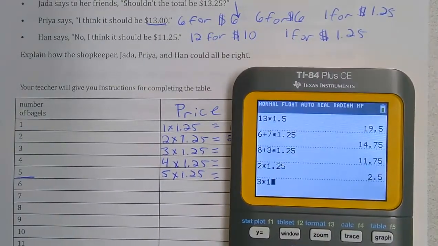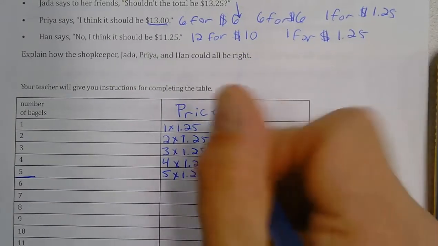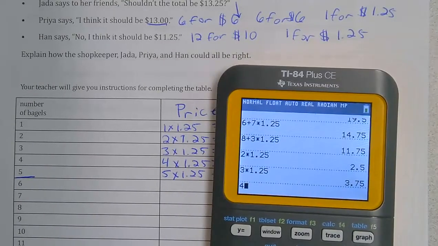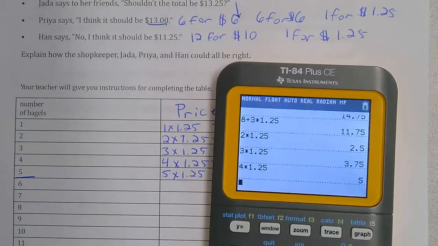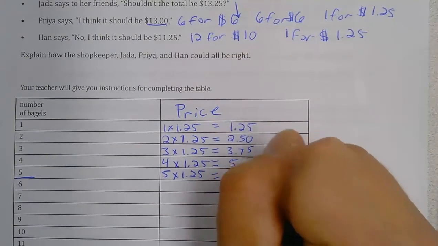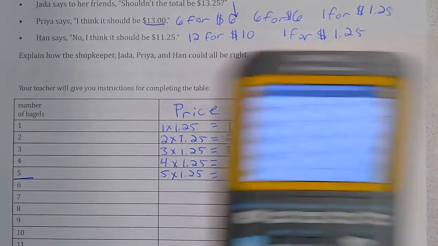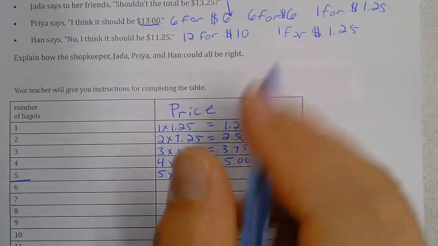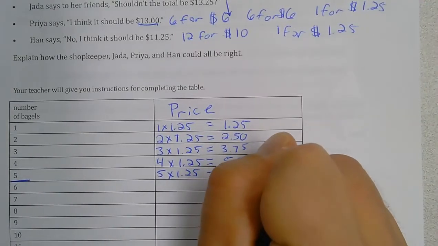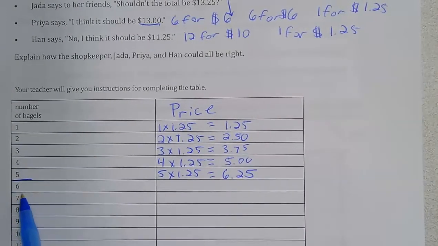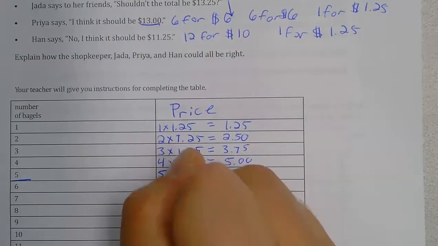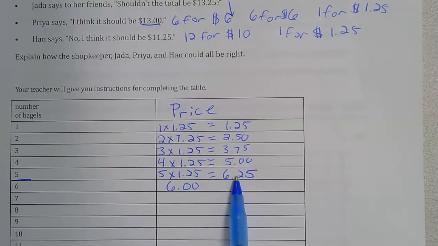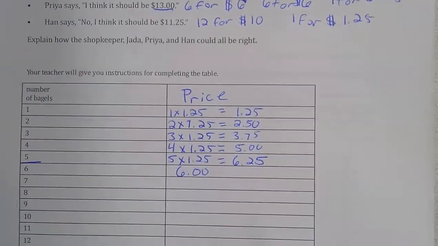So then three times $1.25 is $3.75. And then four times $1.25 is $5. And then five times $1.25 gives us $6.25. And then for 6 bagels, we have that deal where this becomes $6, which is interesting. Why would you buy 5 bagels when you can buy 6 and get them cheaper?